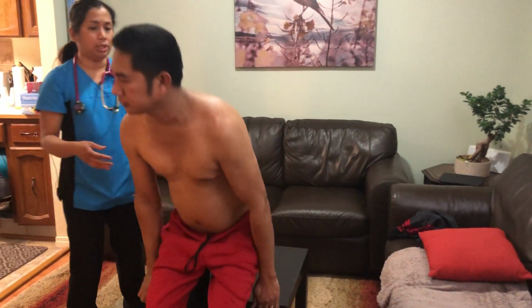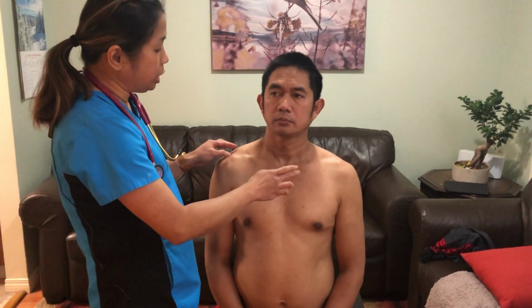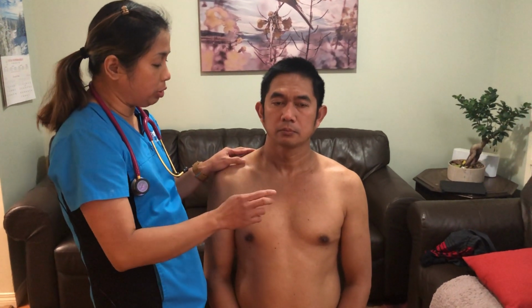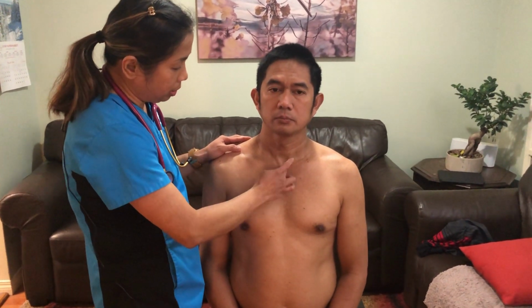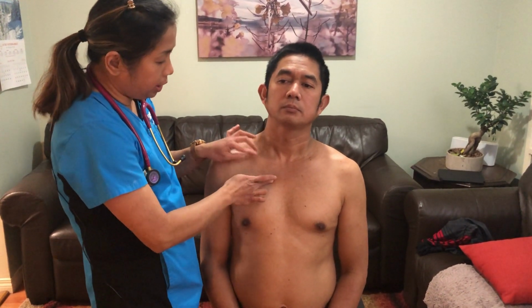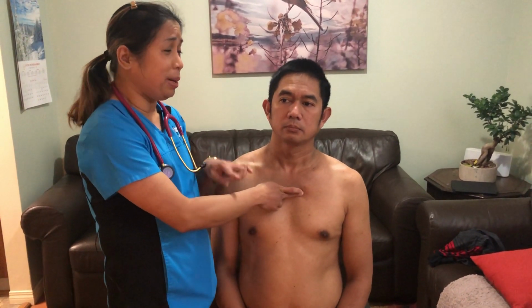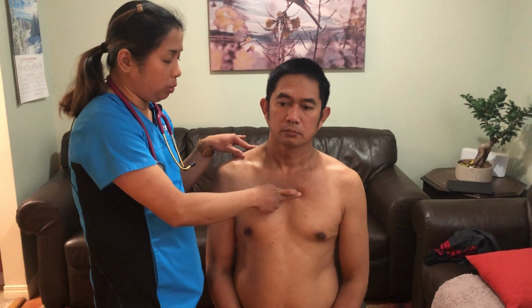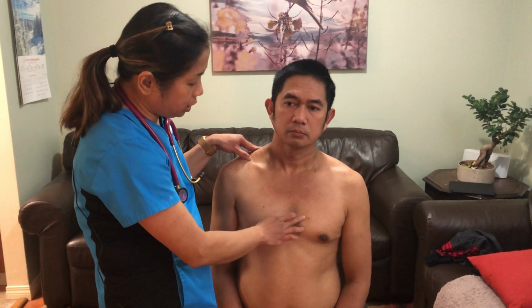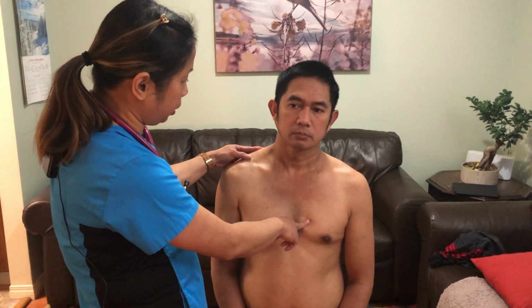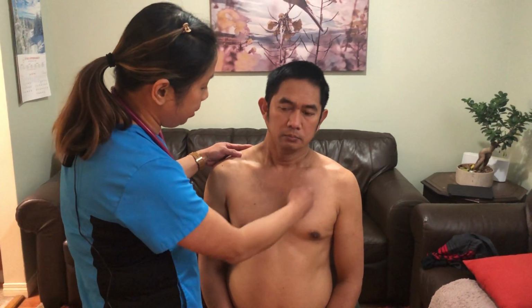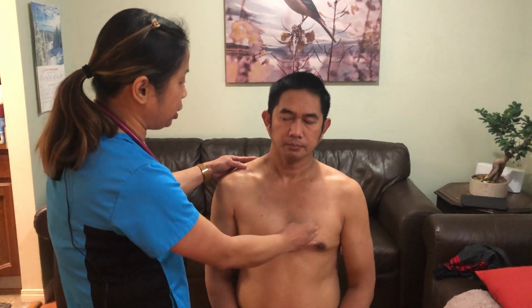Okay. So I'm going to auscultate your heart sounds. The areas are the aortic valve, then the pulmonic, then the mitral, and then the tricuspid. The first is the aortic valve, located at the right second intercostal space, right side of the sternum, going down from the sternal notch. It's here. Then going to the left second intercostal space, which is the pulmonic valve, and then going to the fifth intercostal space at the left sternal border, which is the tricuspid valve, and going to the mid-clavicular fifth intercostal space, which is your mitral valve.